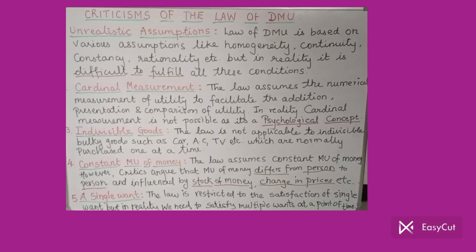Now, second criticism is cardinal measurement. In the features, if you remember, we have already studied that this utility is hypothetical. It's an imaginary concept. And also we have learned that utility is a subjective concept. That means it's a purely psychological concept. Utility of a commodity differs from person to person, and moreover it's nothing but a feeling, how we feel. Utility is a feeling, so it's a psychological concept.